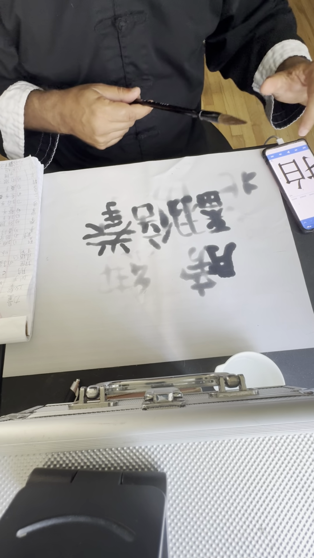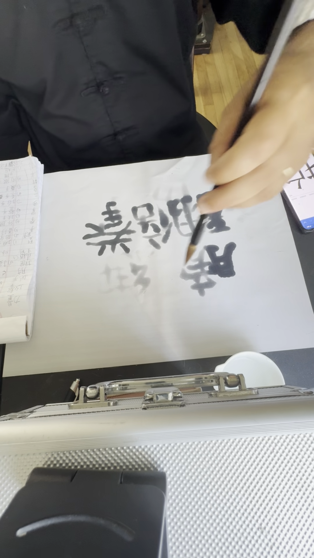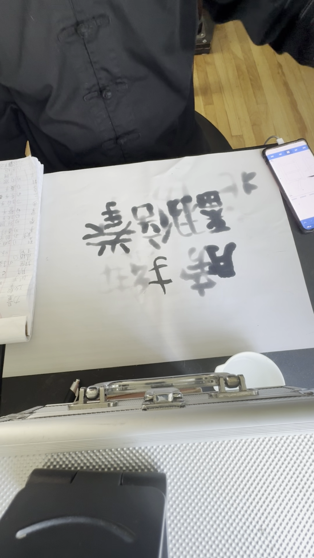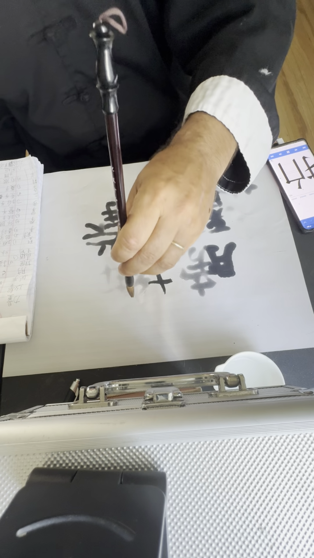Now if you look at this character, of course the structure of the character is very important, so you always look at the stroke order.